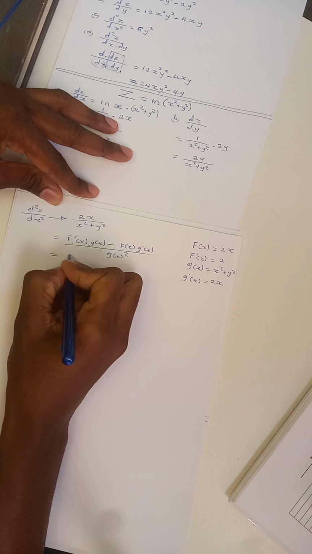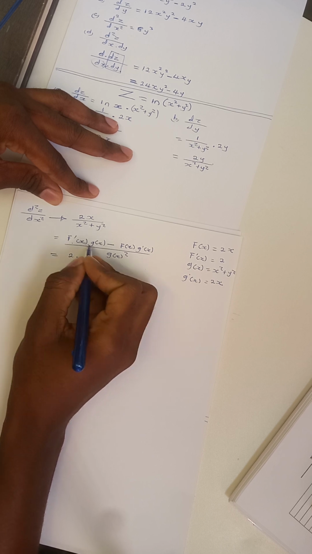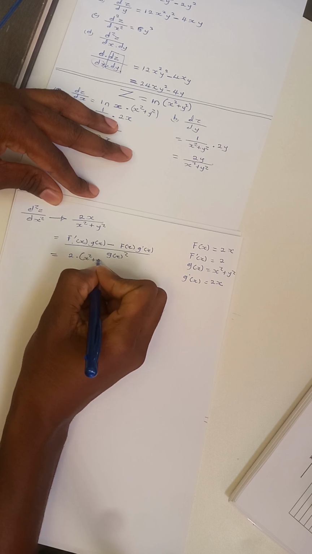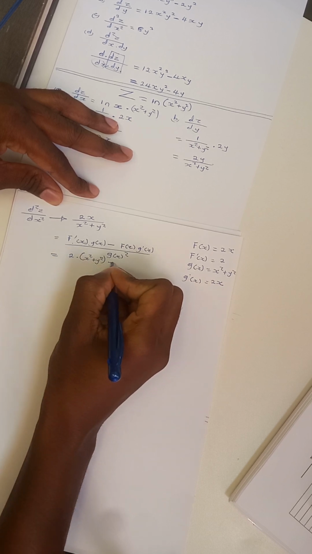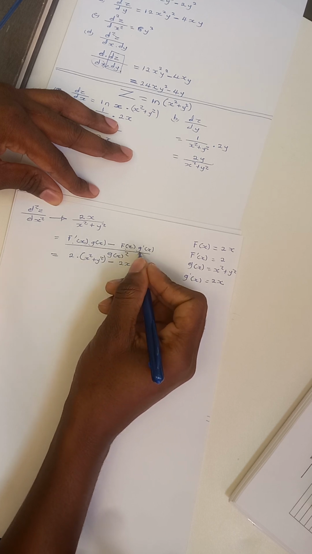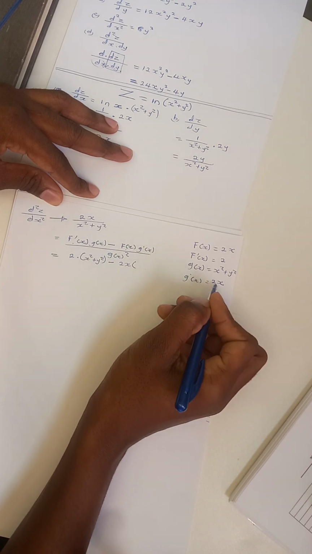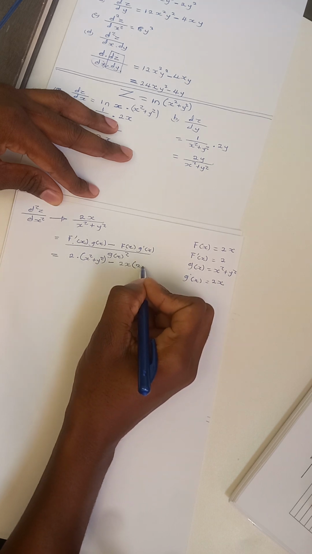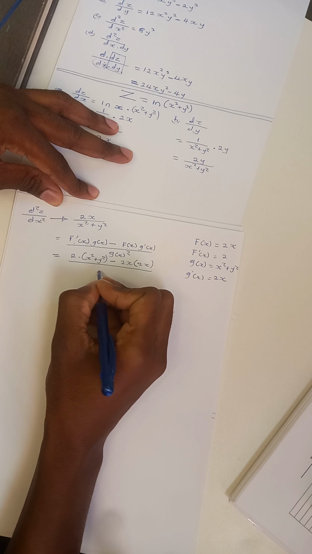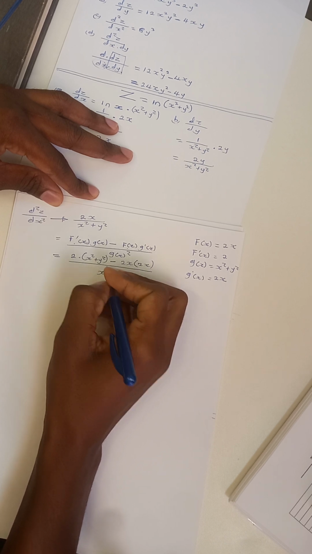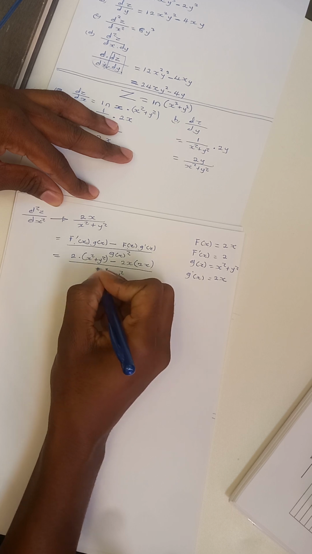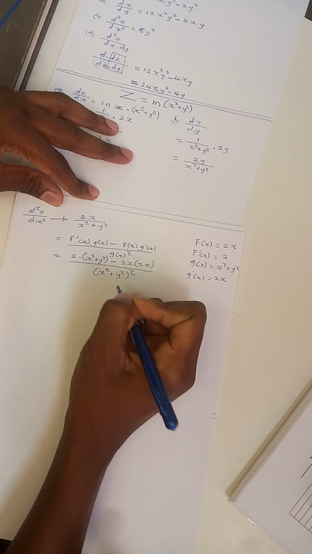f prime x is 2 multiplied by g of x. g of x is x squared plus y squared, minus f of x, which is 2x, times g prime x, which is the same as what? So we divide everything by our g of x, which is x squared plus y squared, and then all squared.